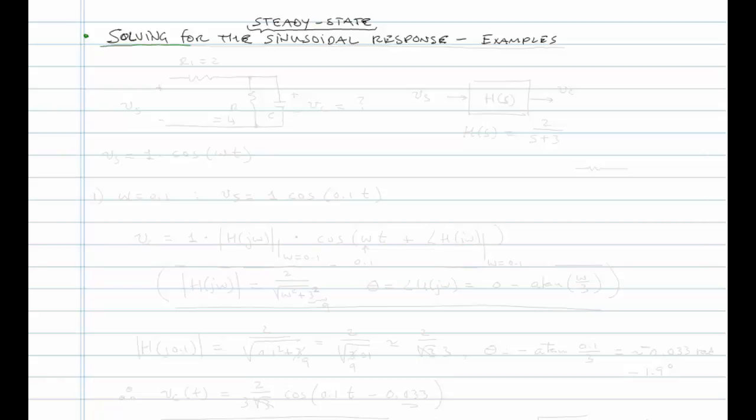Okay, in this lecture we are going to practice our solution for the sinusoidal steady-state response, and we're going to simply work some examples beginning with our familiar RRC circuit. We excite this circuit with a Vs of the form, let's say, 1 times cosine omega t, so this is a sinusoid, and we're looking for the response, the steady-state response across the capacitor.